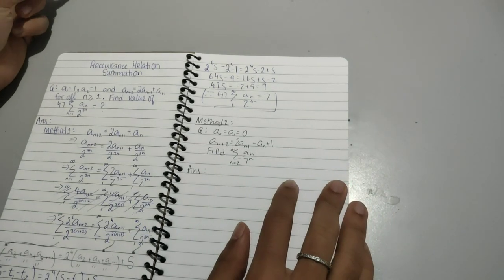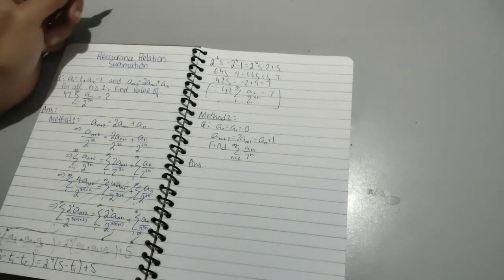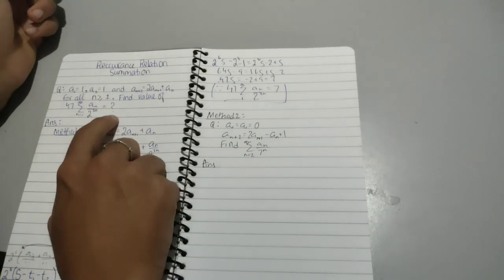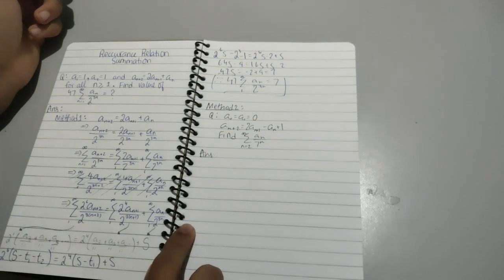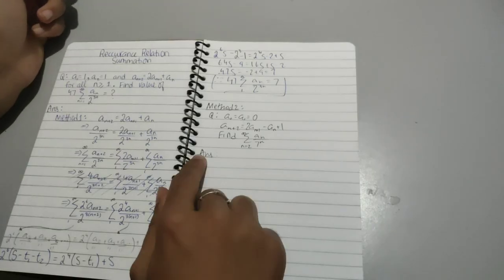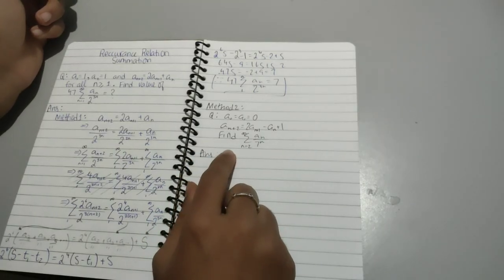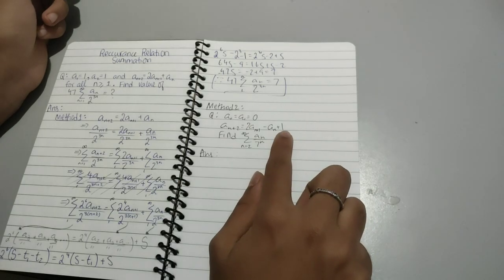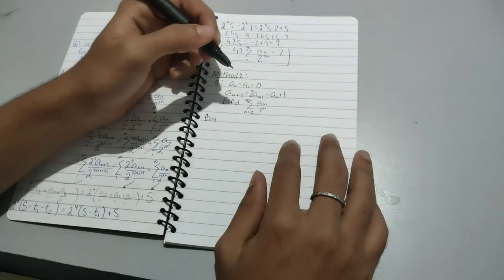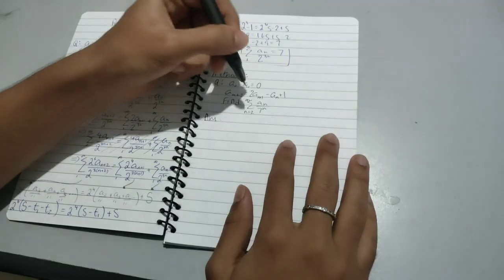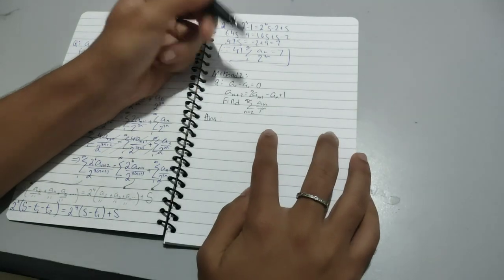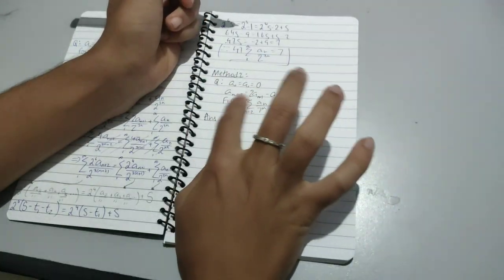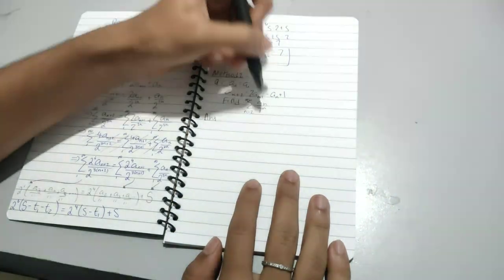In the second method, I want to teach by showing you another question. It can of course be used even in this one; I'll give that to you as homework. This one is a little bit more complicated because you have this plus 1 over here, so I'll teach you how to deal with all of that. What you have to do is get rid of this 1 over here. You want everything to be in terms of a_n or a_(n+1).